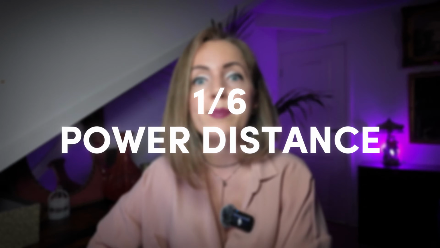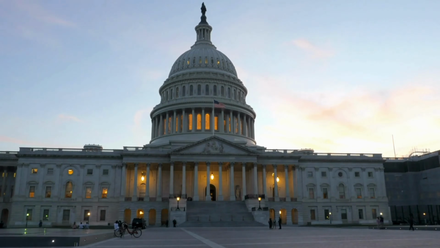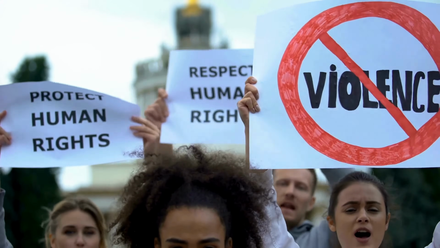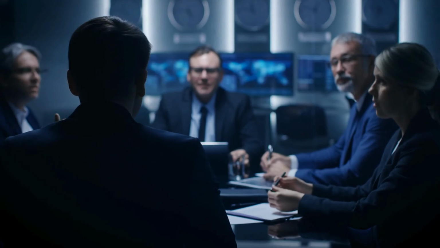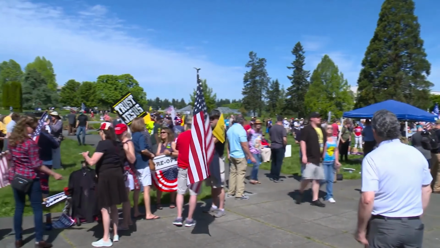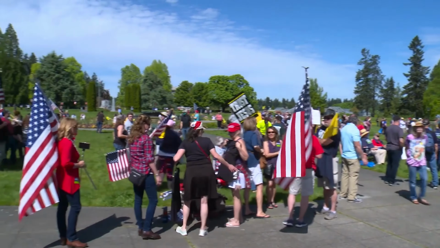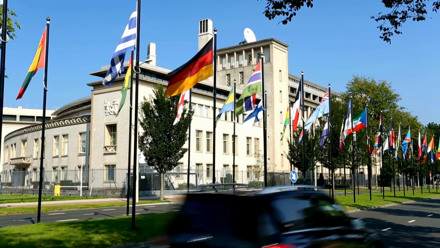The first dimension is power distance. Power distance is basically how people in a country feel about the gap between those who have power and those who don't. It's mostly about the inequality. When power distance is high, it means that people are okay with the order of things, and they don't usually question or challenge those in charge. When it's low, it suggests that people are more likely to question authority and believe that power should be distributed more equally. On a scale from 0 to 100, what do you think are the scores for our countries?